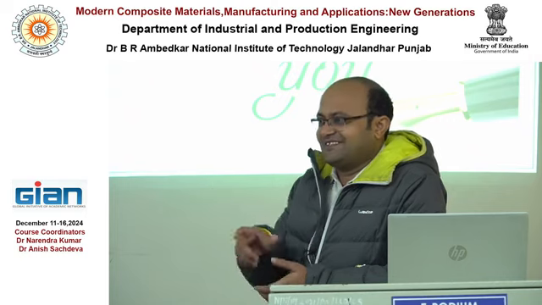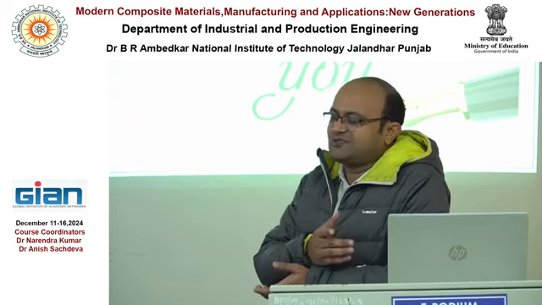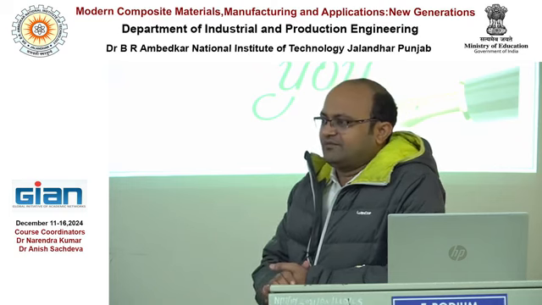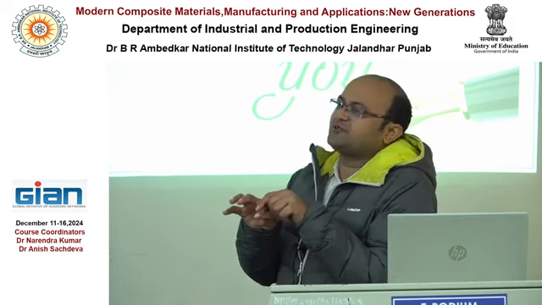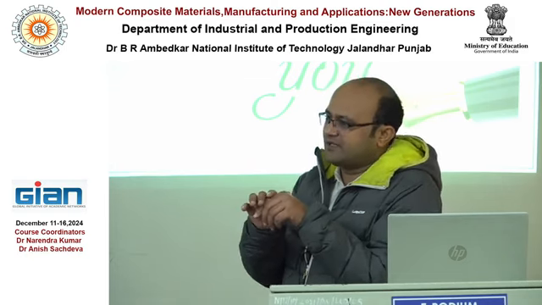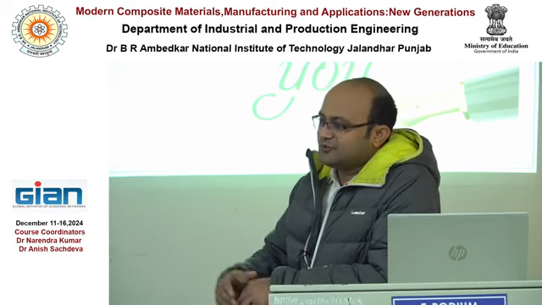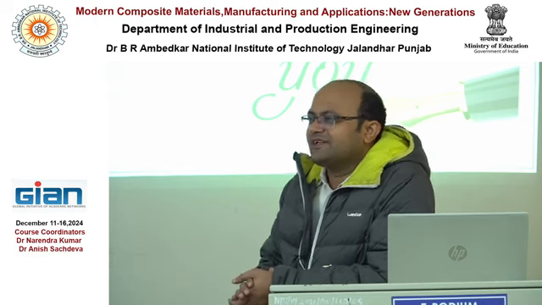You can only get the resin, and in case of commingling you need a filament form. Two filaments you are merging, and the matrix is also in filament form, but in your case the matrix is not in filament form. You just want to impregnate, so you can use the impregnation technique. Why would you go for commingling?